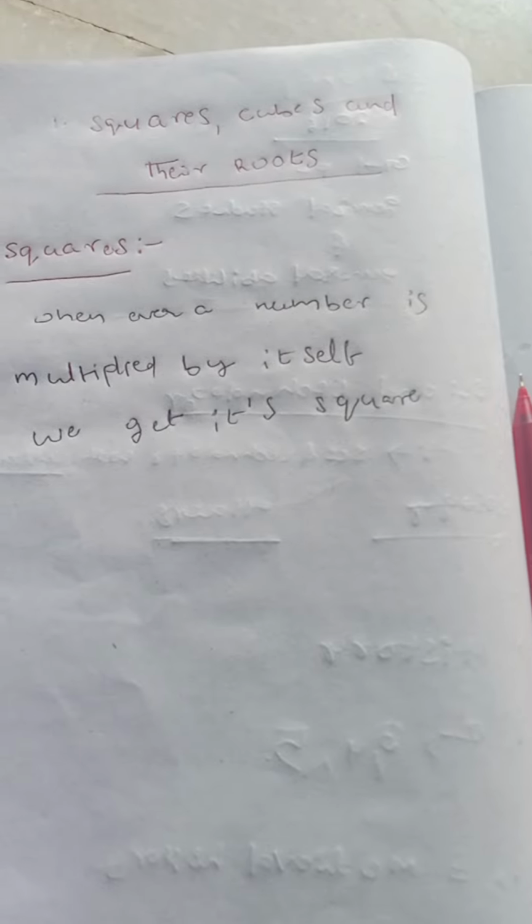We are going to learn about the squares, cubes and their roots. What are squares? Whenever a number is multiplied by itself, we get its square.